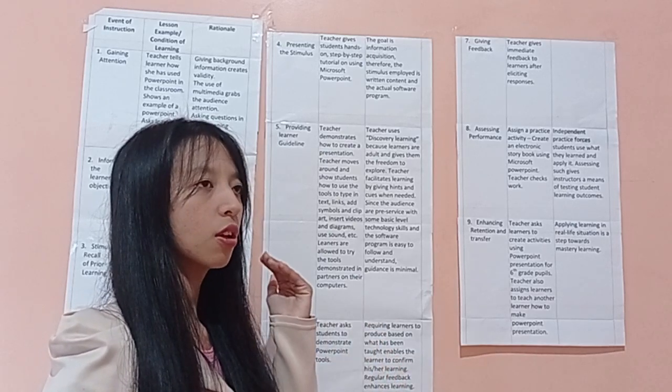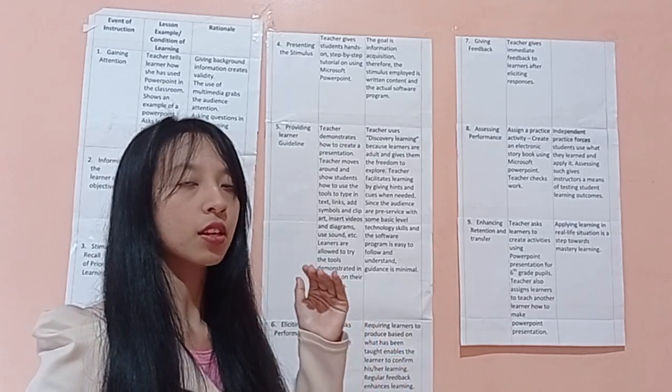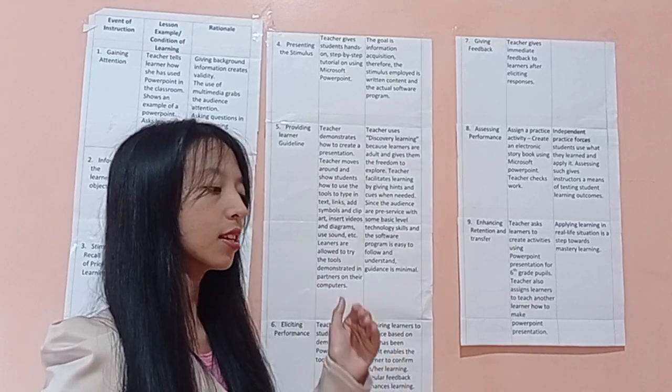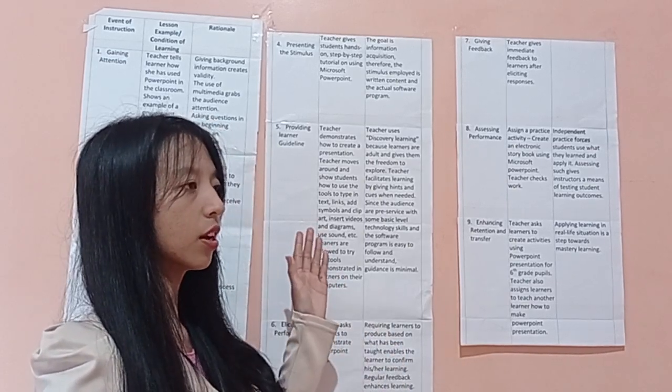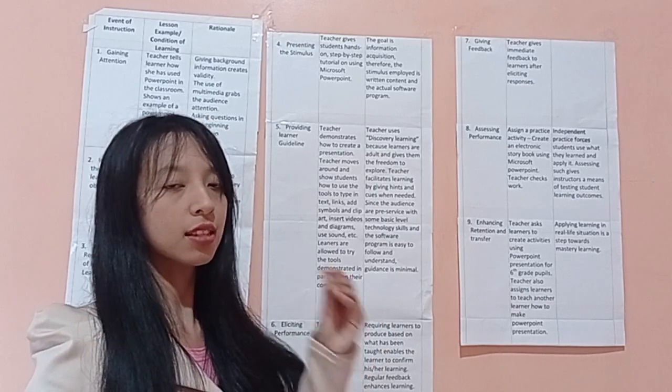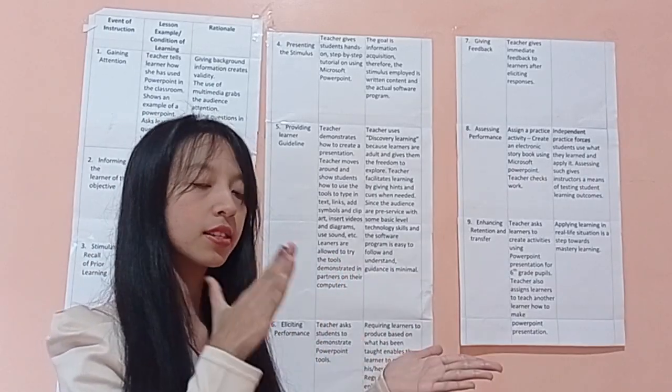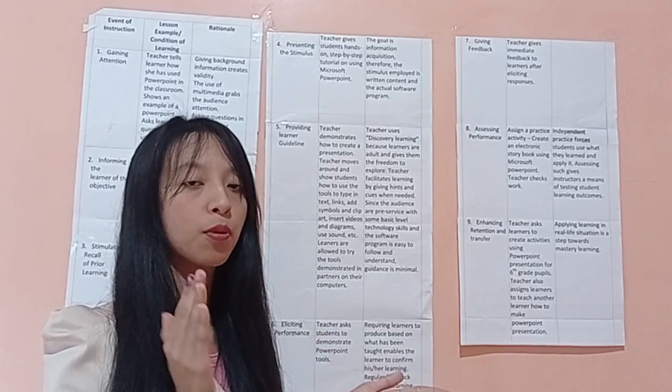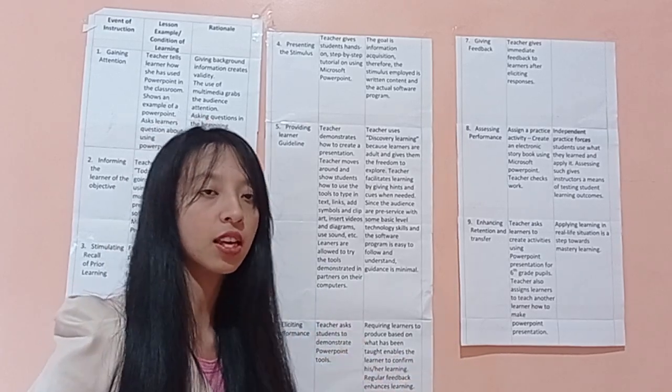It is not just about presenting the usage of PowerPoint, but the event in which the teacher teaches the students the step-by-step, hands-on process of using PowerPoint.